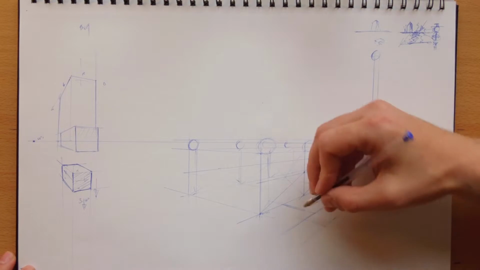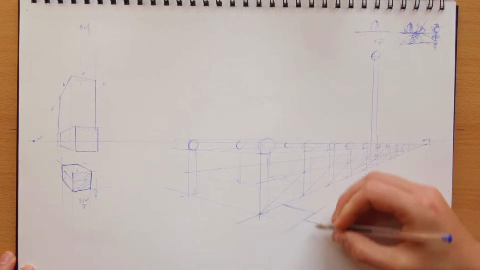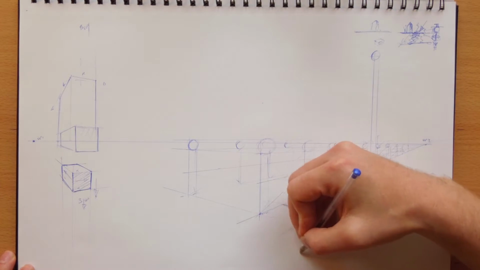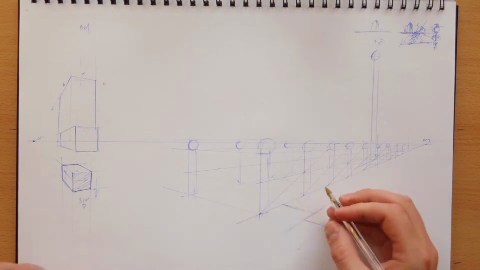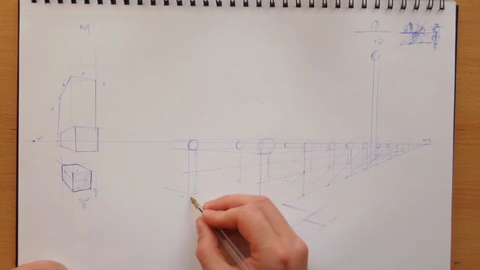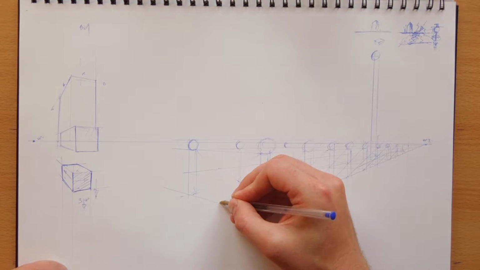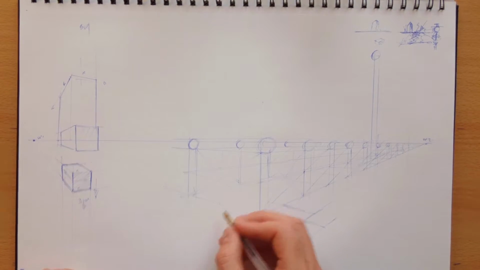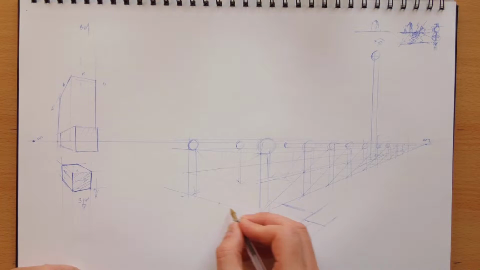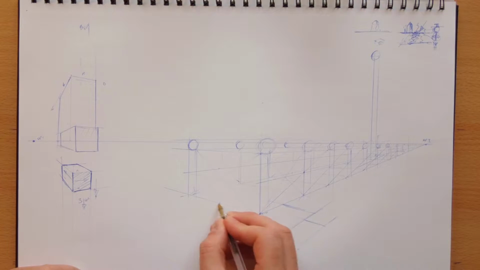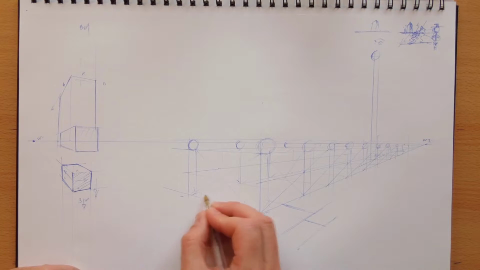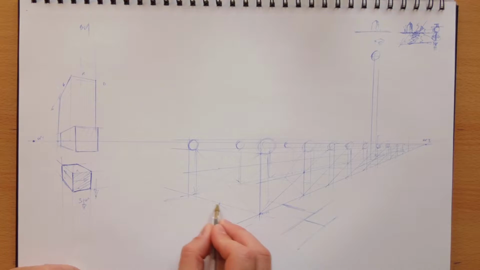Now ideally what you should probably do is turn the page when you're working. It makes life a lot easier than trying to do it by moving yourself around the page, but that's more difficult to do when I'm sketching. Let's have a look. That would come to here, like that.